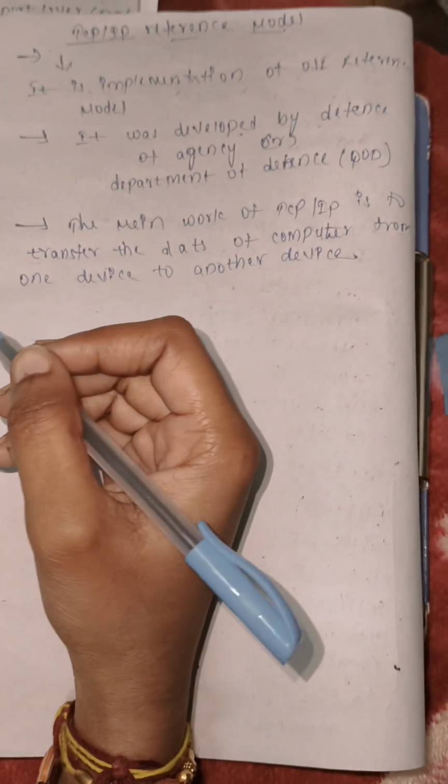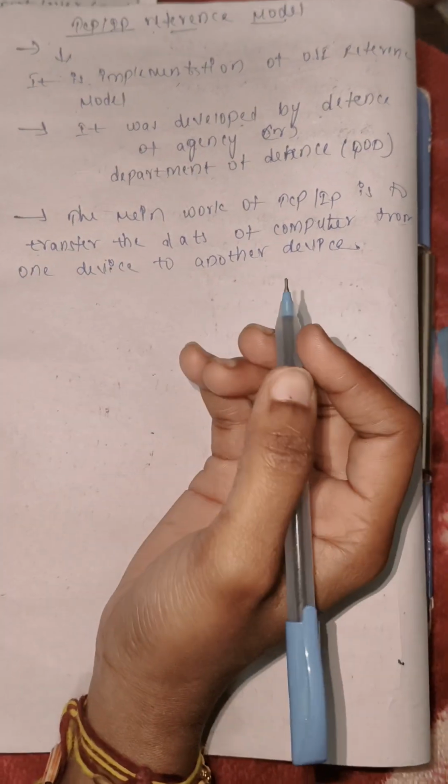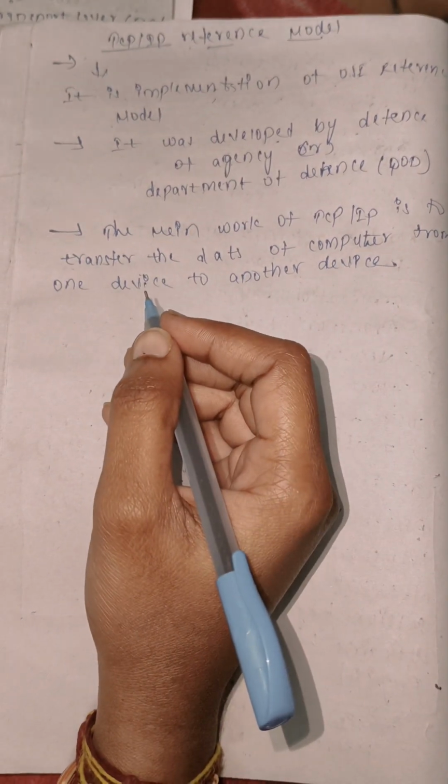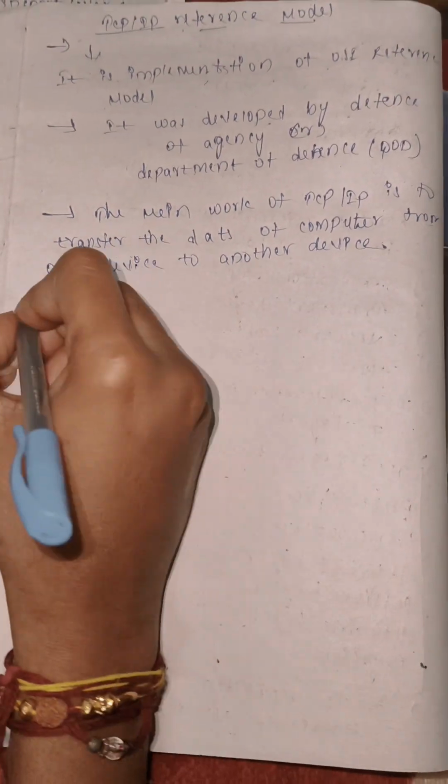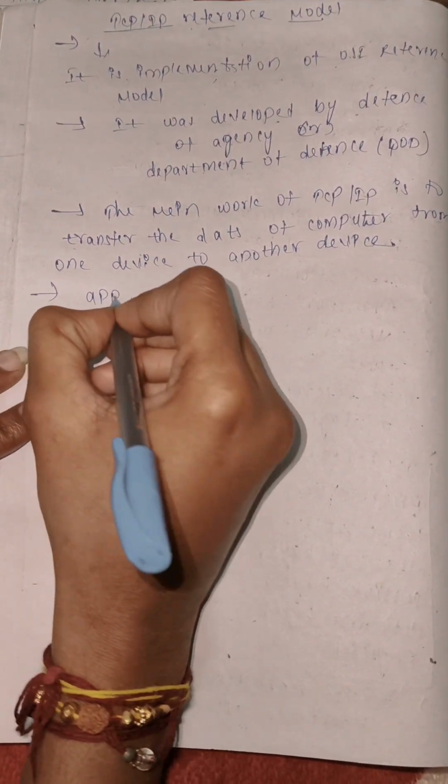Now I am going to briefly explain about application layer, transport layer, internet layer, and host to network layer. First, application layer.